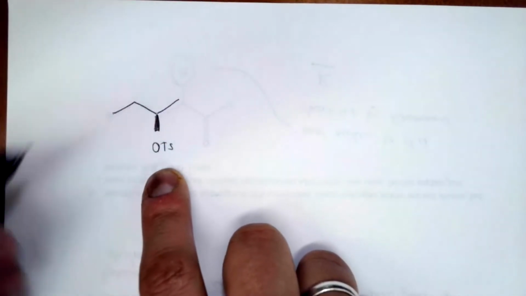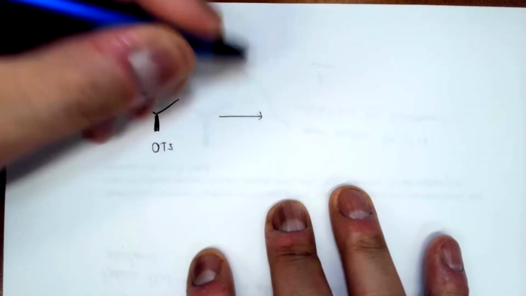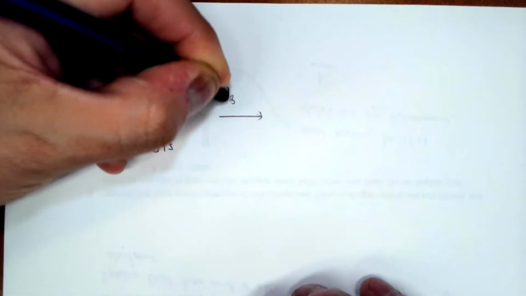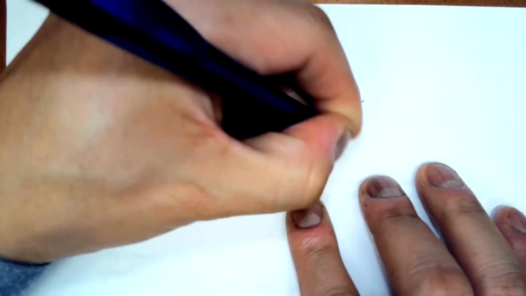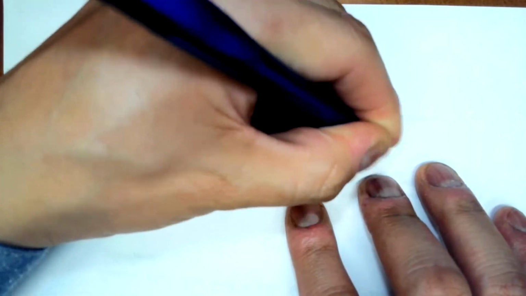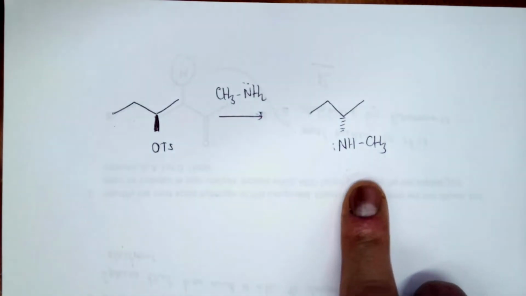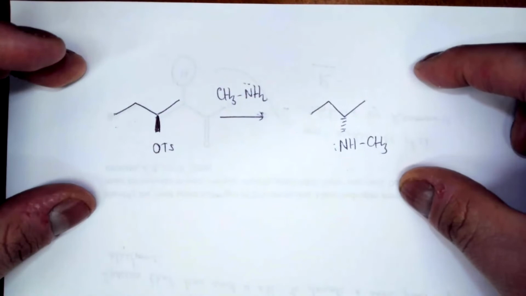Okay, so one mechanism that I would like to go over is the mechanism with the neutral nucleophile. We also said that nucleophiles can be neutral. Let's see what happens with this particular compound. We said that tosylate is also a good leaving group. That's a tosylate. Let's say that I attack it with methylamine, and my product is this amine. Write the mechanism for this reaction.